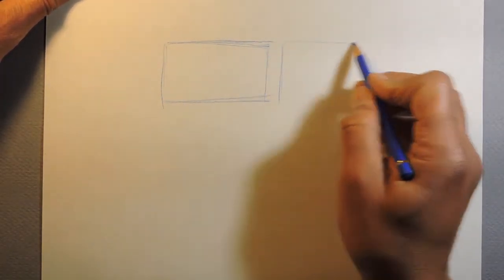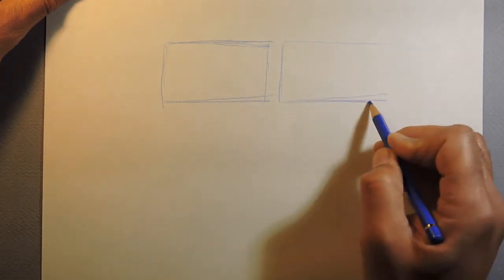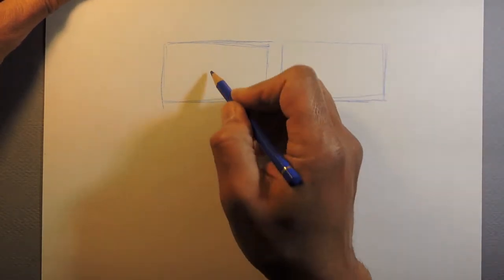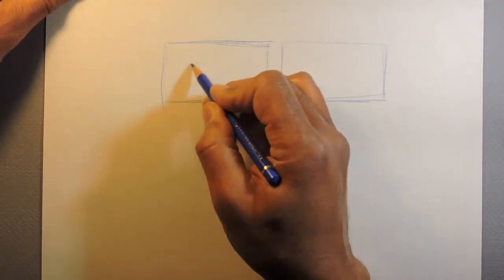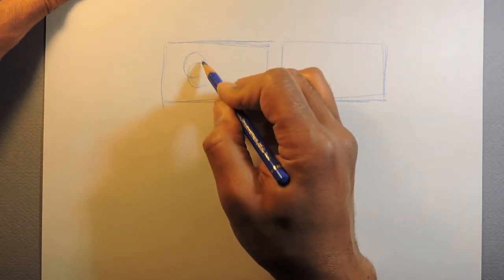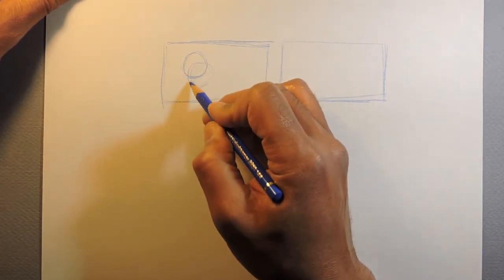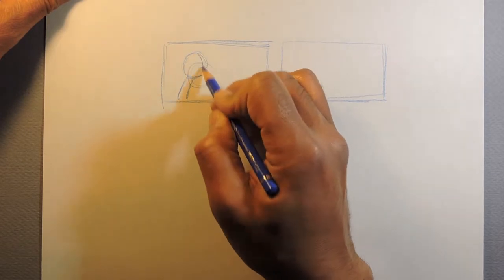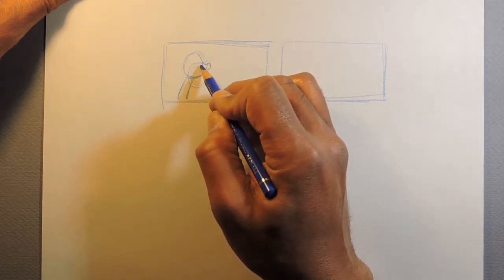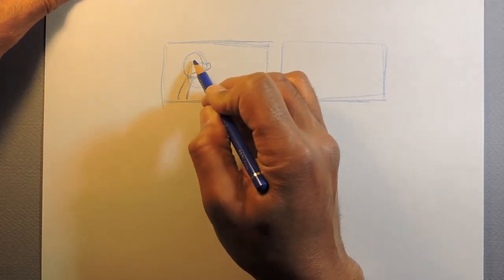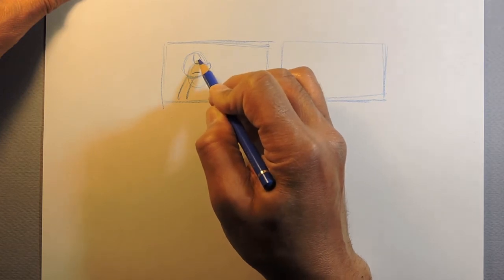aspect ratio. Draw a second rectangle. Add a character to it. I drew one circle, but I decided that's not quite where I want the head to go, so I'm drawing a second circle. Add a mouth and eyes to it.